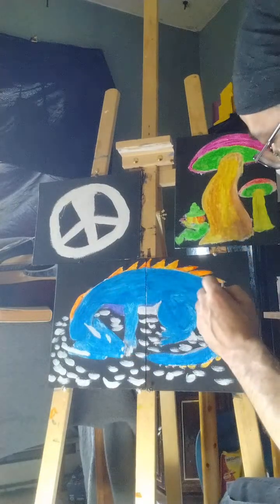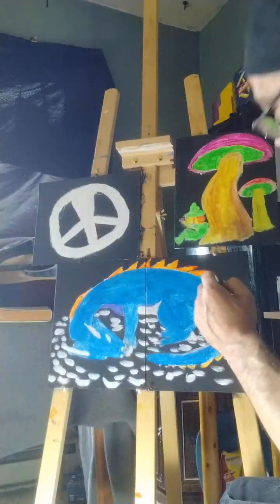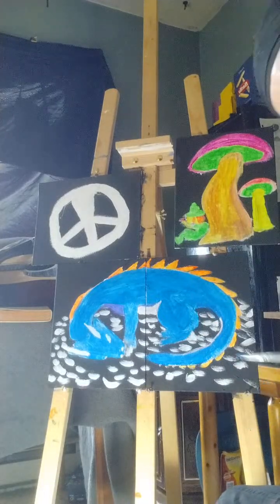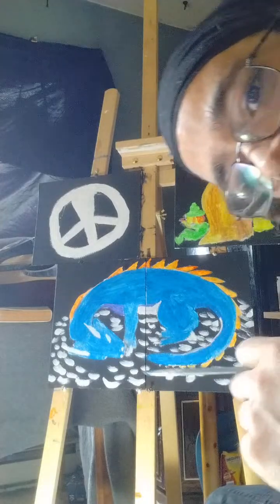Yeah, this is gonna pop when it gets underneath that black light. It's gonna be a whole different painting. I mean, you don't even believe what kind of difference it makes.